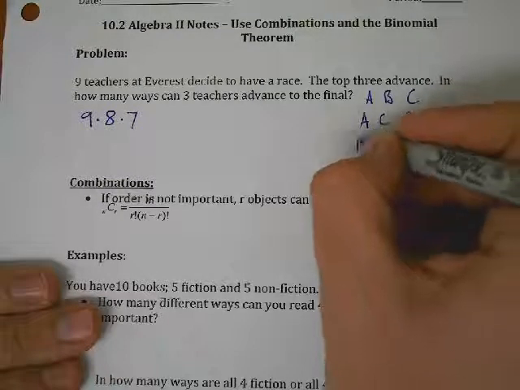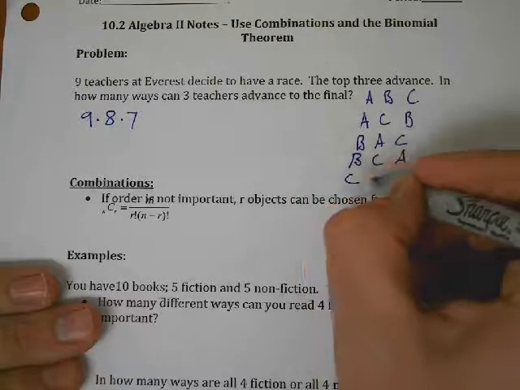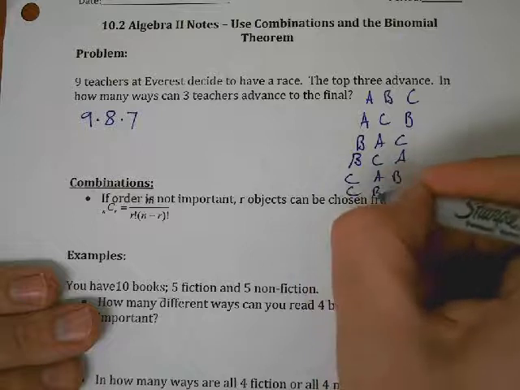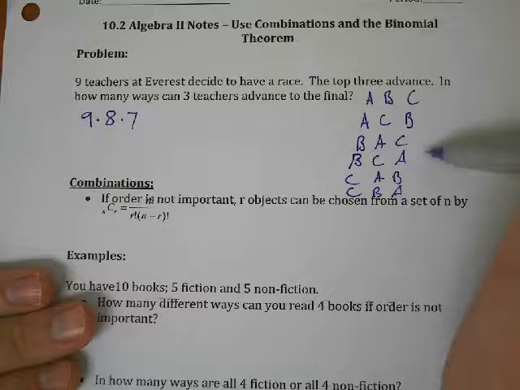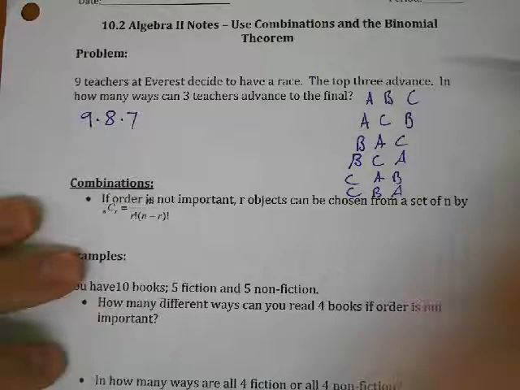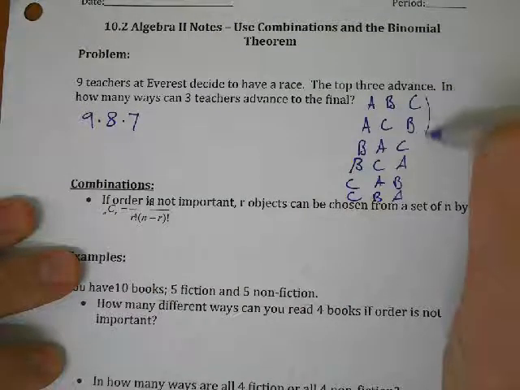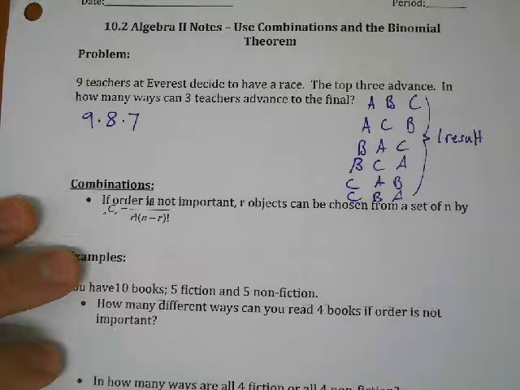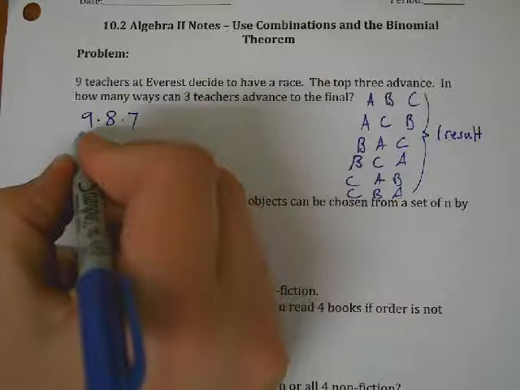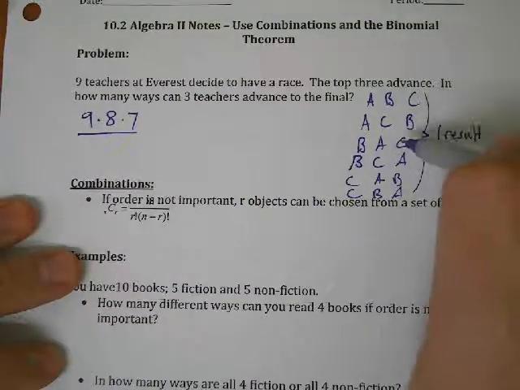And in fact, if we listed all the ways that they could finish, these are all different orders, but in all of these different things, you have the same 3 people going on to the finals. So 9 times 8 times 7 counts all 6 of these as different things. We want to count it as just one result. And so what we do to fix that is we take this 9 times 8 times 7 and we divide it by however many repeats that we have here to give us the same result.